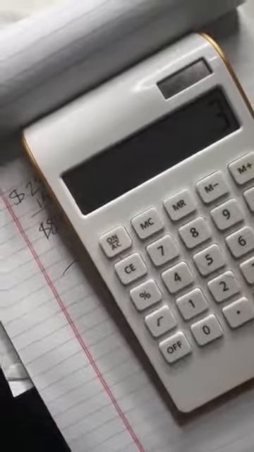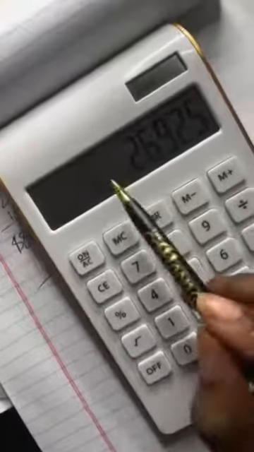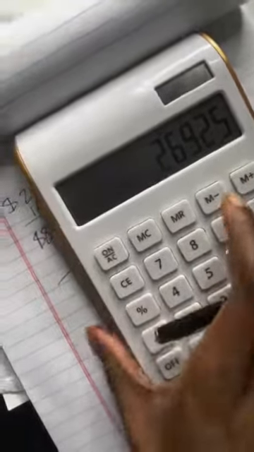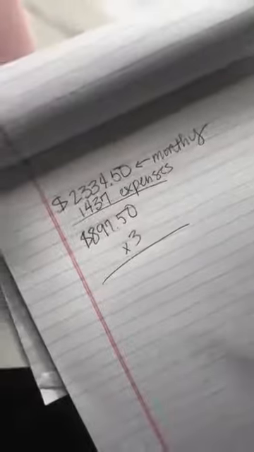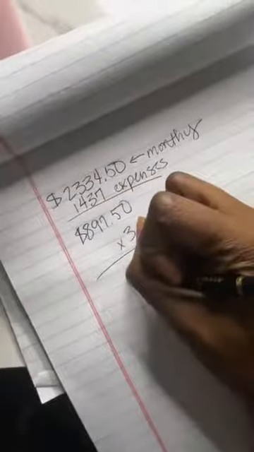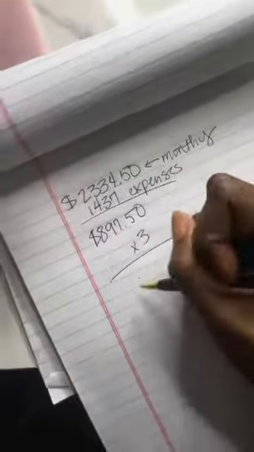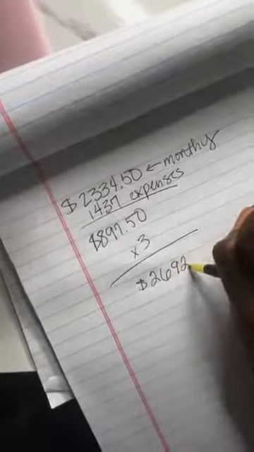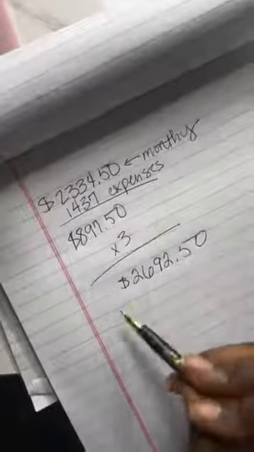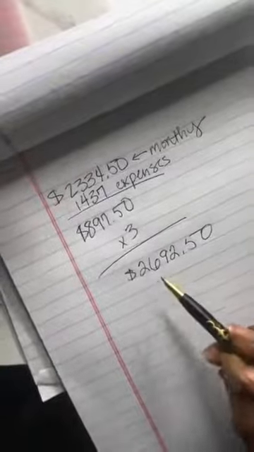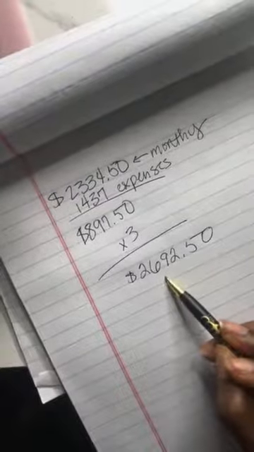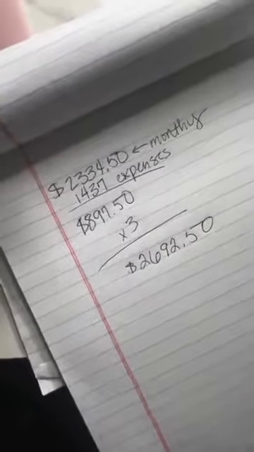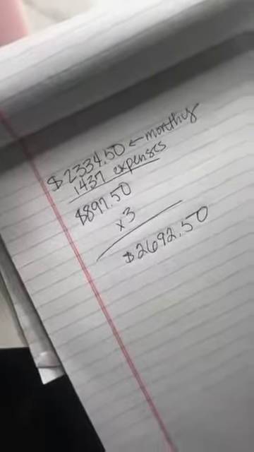So times 3, $2,692.50. That's how much we're going to have saved up after we pay bills and everything like that for 3 months. That's how much we have to play with for 3 months. All right, we have not paid for Dubai yet. We went on Delta, we booked our first class flight.